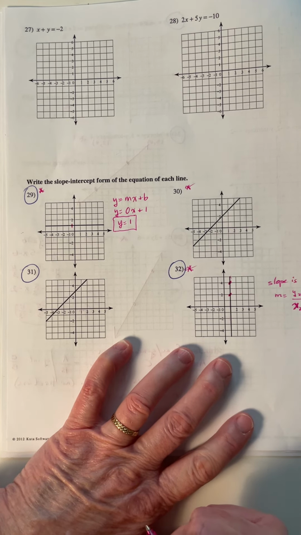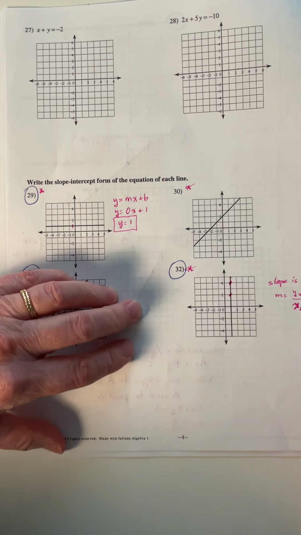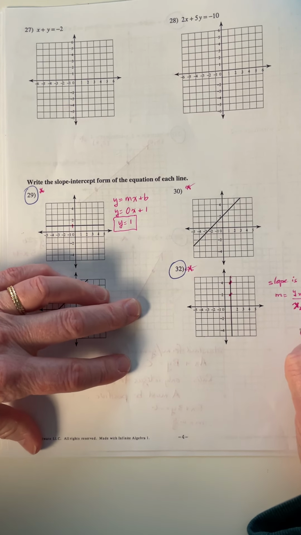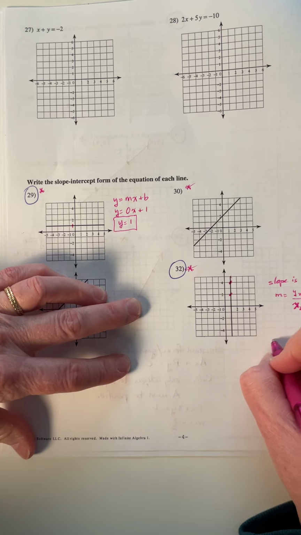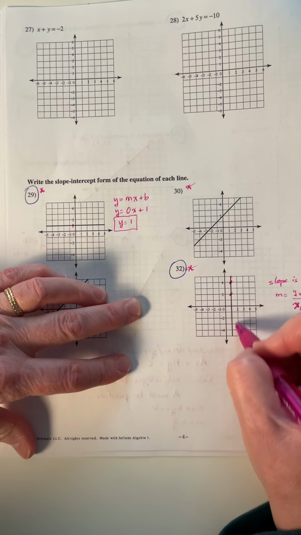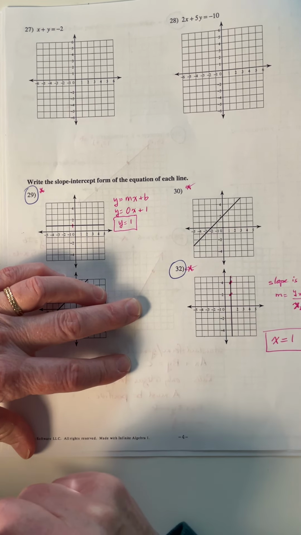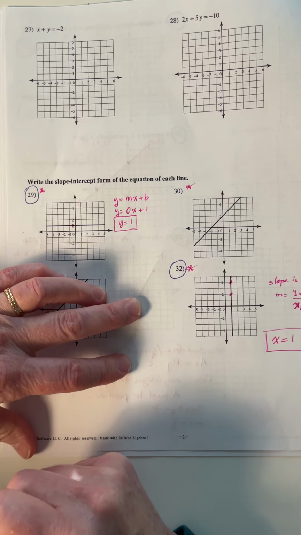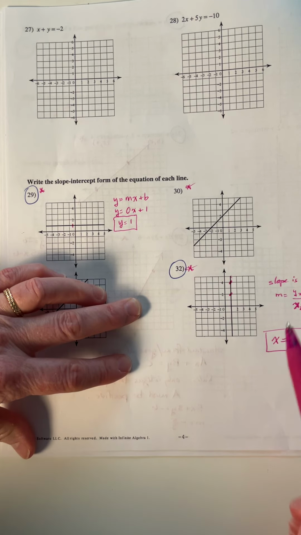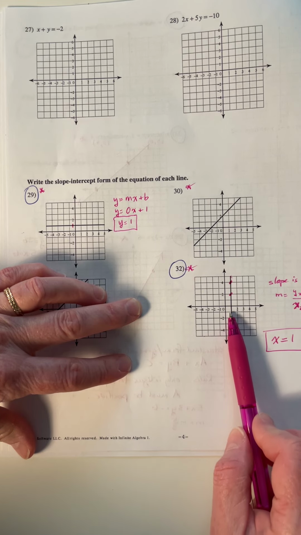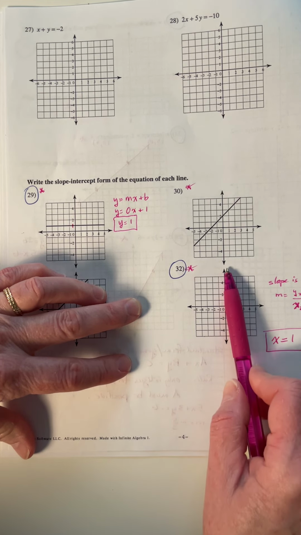Therefore, this is undefined. All right, so vertical lines are represented in a very special way where we just say x equals wherever it crosses the x-axis. And the reason for that is because the slope is undefined, and the x-coordinate, everywhere on this line, no matter where we look, will be 1.